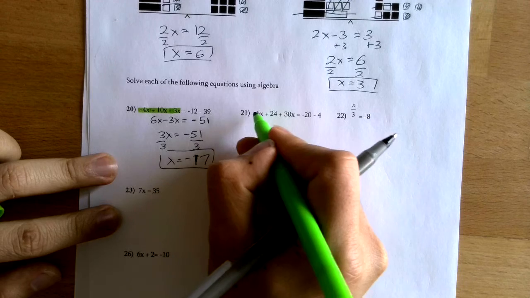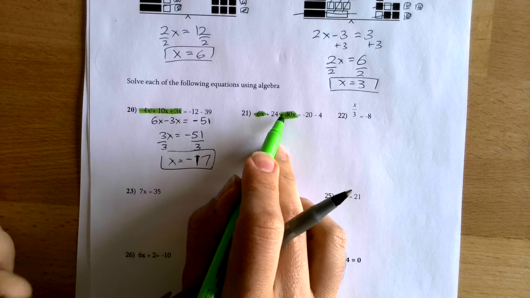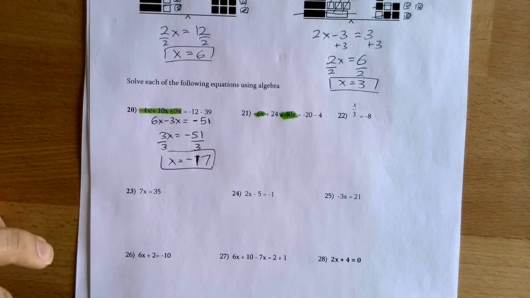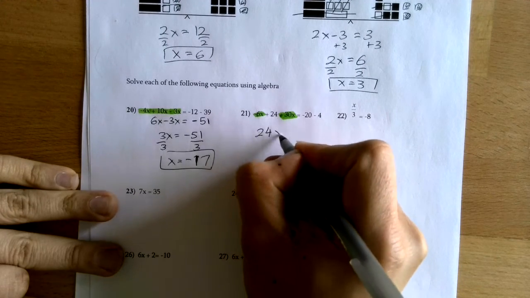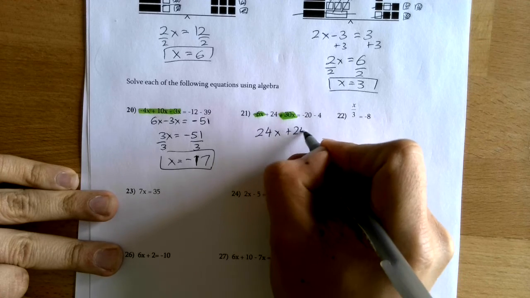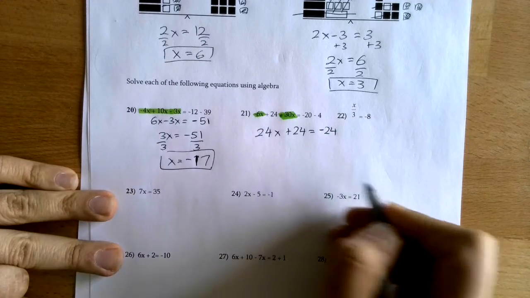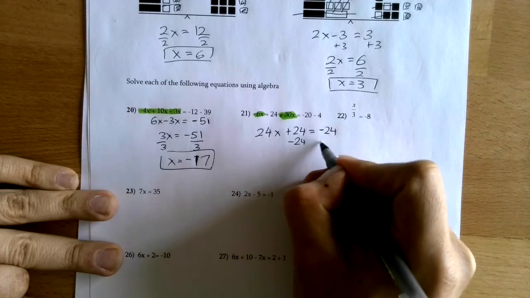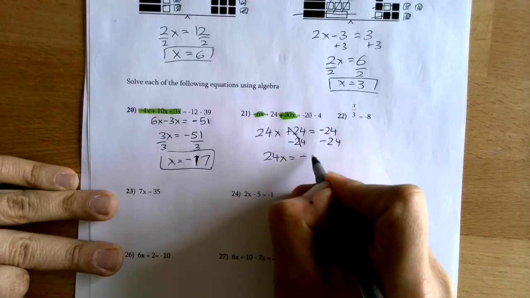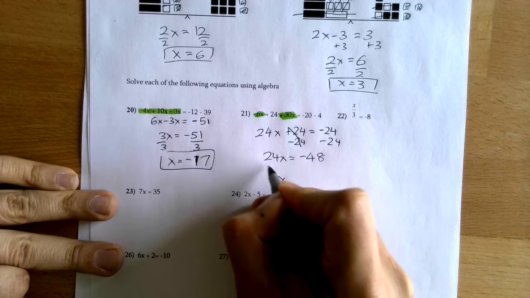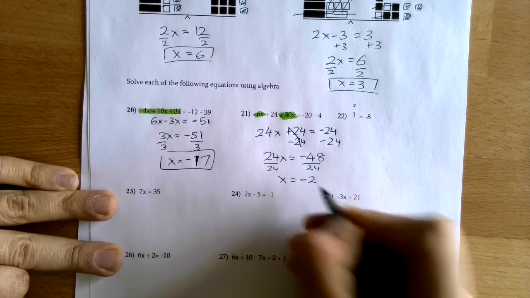Now this one, these are like terms, right? Again, I always include the sign with the coefficient. So negative 6x plus 30x is actually 24x. Plus 24 equals negative 20 minus 4, which is actually negative 24. Now I'm going to subtract 24 on both sides. This one goes away. 24x equals negative 48. And x is, you're going to divide by 24 on both sides, and I should get negative 2.